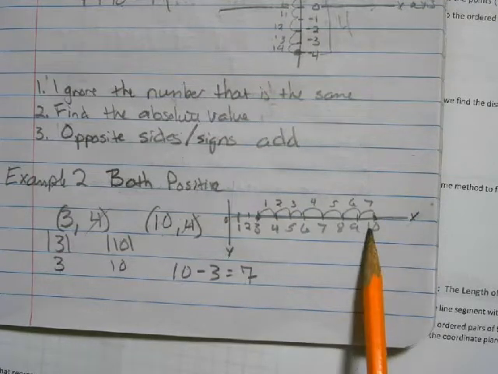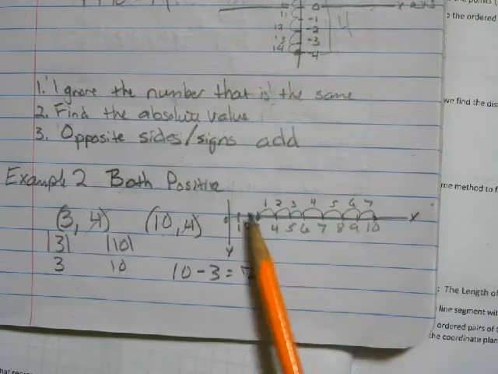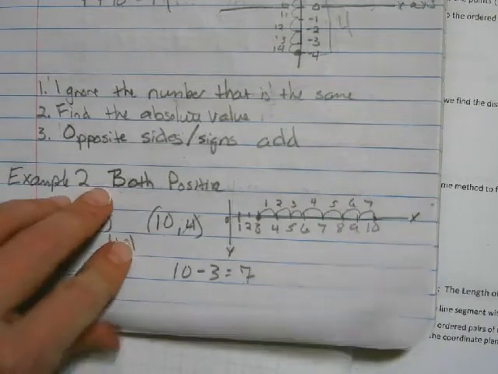If you want to see for y as an example, I have 3 and 10 plotted. And if you count between them, it would be 7 places.